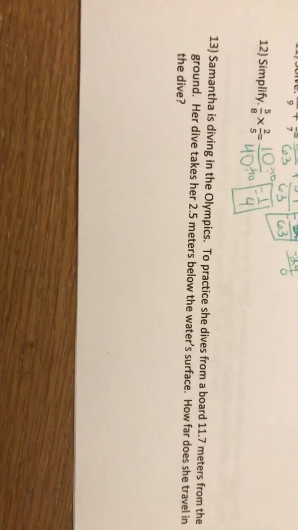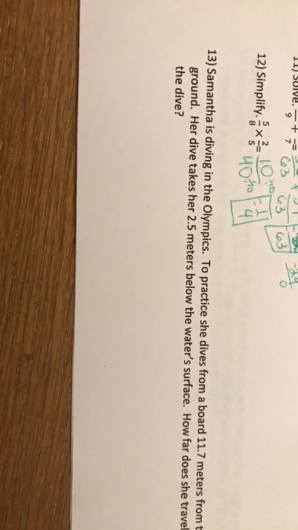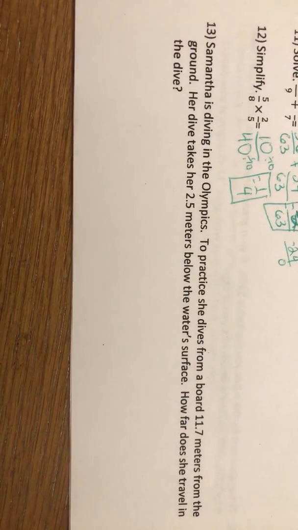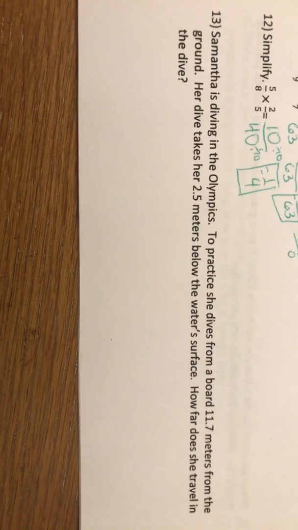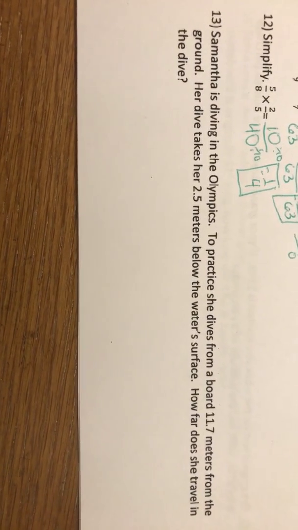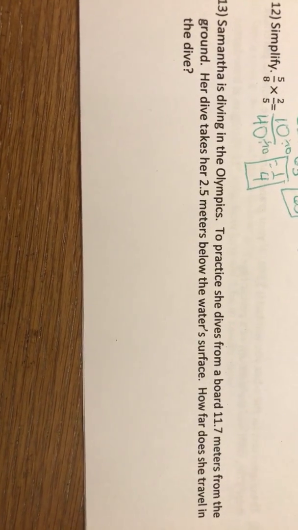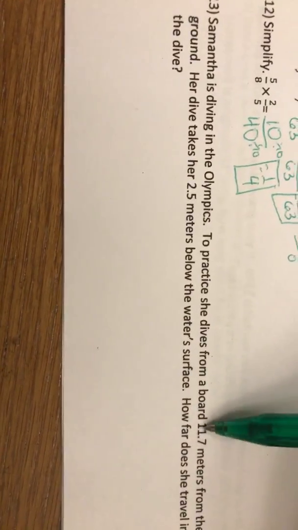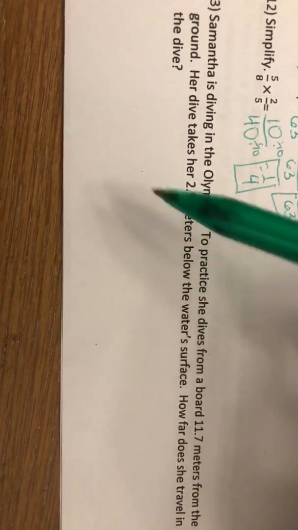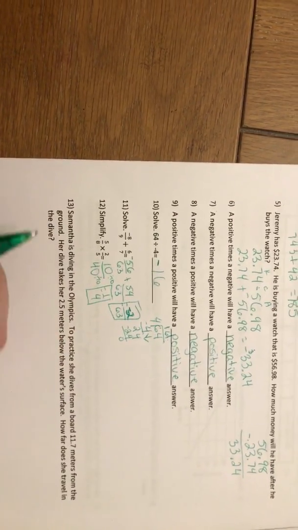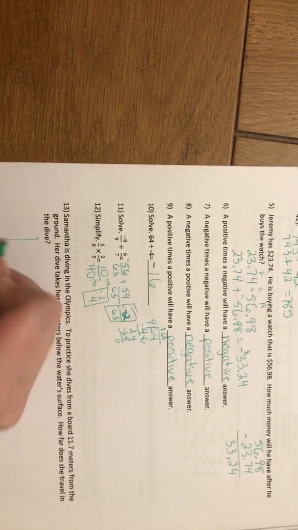In number 13, Samantha is diving in the Olympics. To practice, she dives from a board 11.7 meters from the ground. Her dive takes her 2.5 meters below the water surface. How far does she travel in the dive? So we need to find out how far she went from the top of the board to the bottommost point below the water surface. One way that we can do that is by drawing a picture.